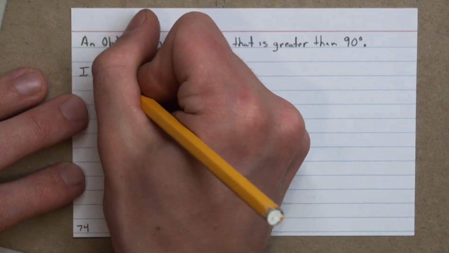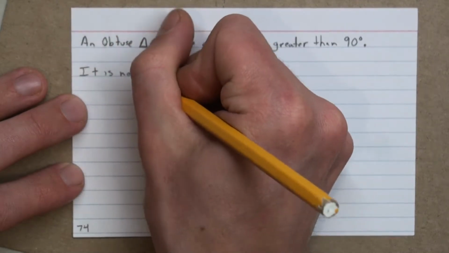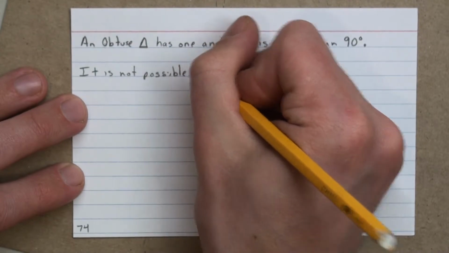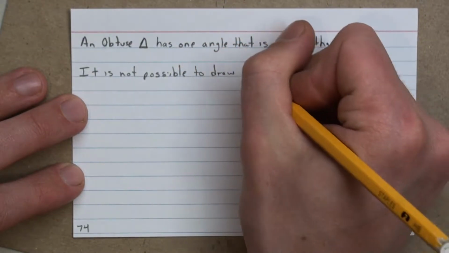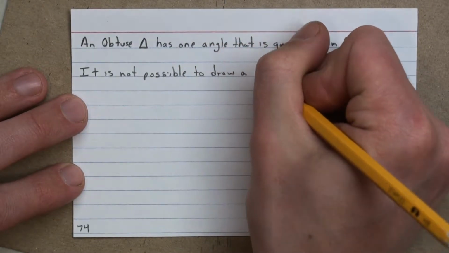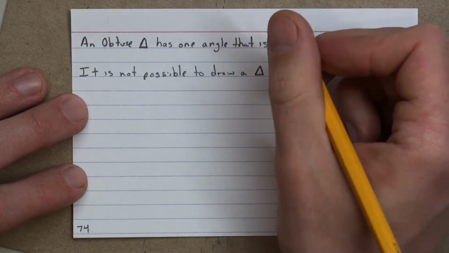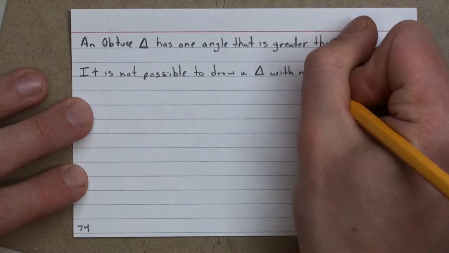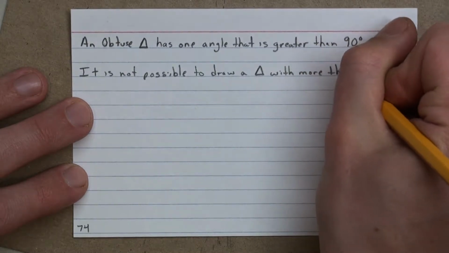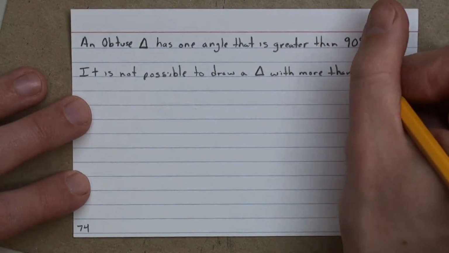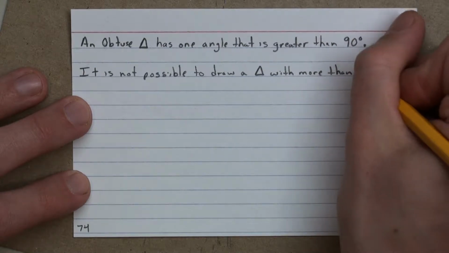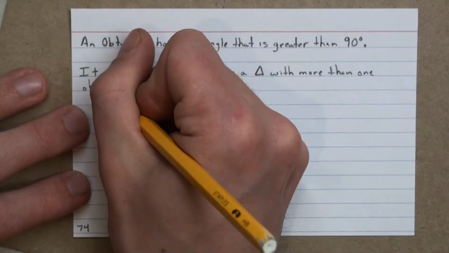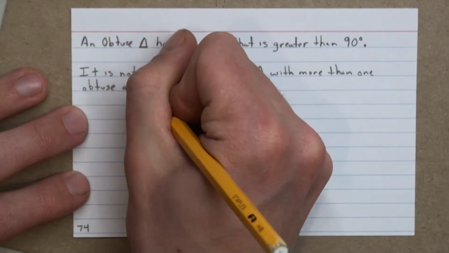Keep in mind that it is not possible to draw a triangle with more than one obtuse angle.